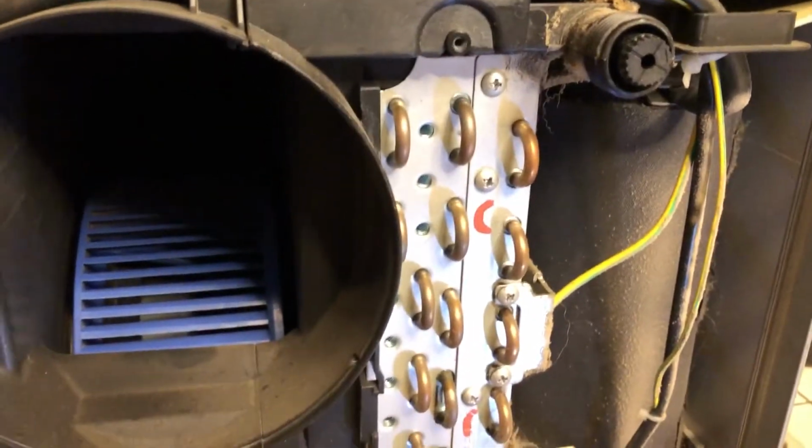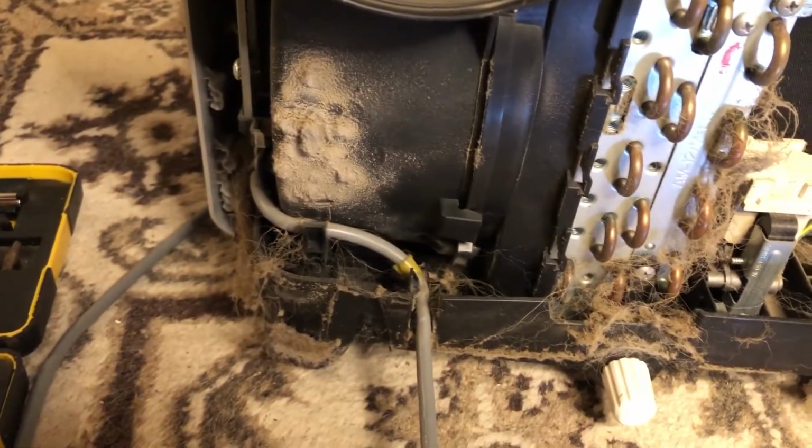Good. Oh my. Okay, this is actually... Oh my god. Oh my god, no wonder it was throwing that code. Look at this. Dude, this is madness. Look up there, it's almost clean. But look down here. Look at this here. Just look at this. It's just caked on dust.